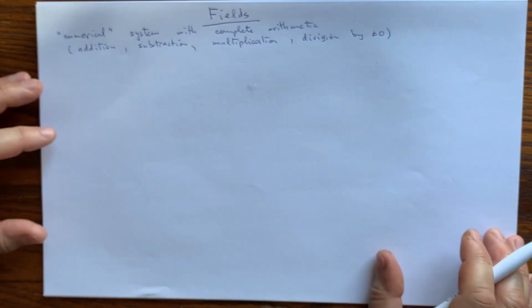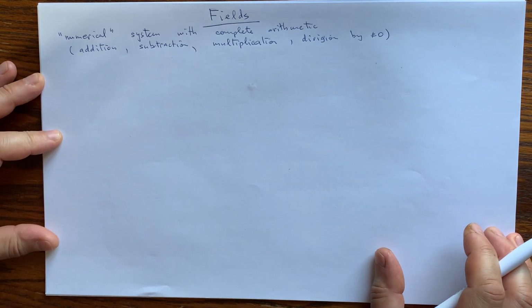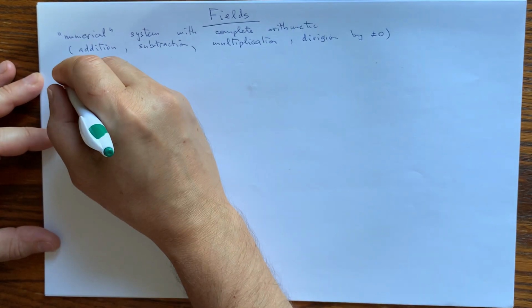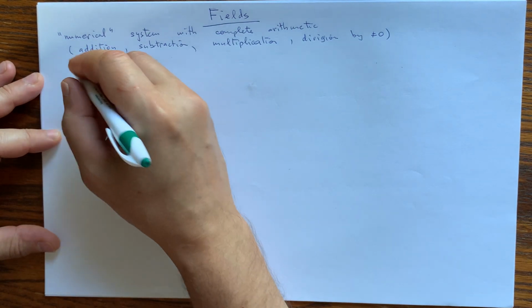Well, generally speaking, they don't have to be really numbers, but most of the first examples of fields are numbers. But first of all, what is a field mathematically?